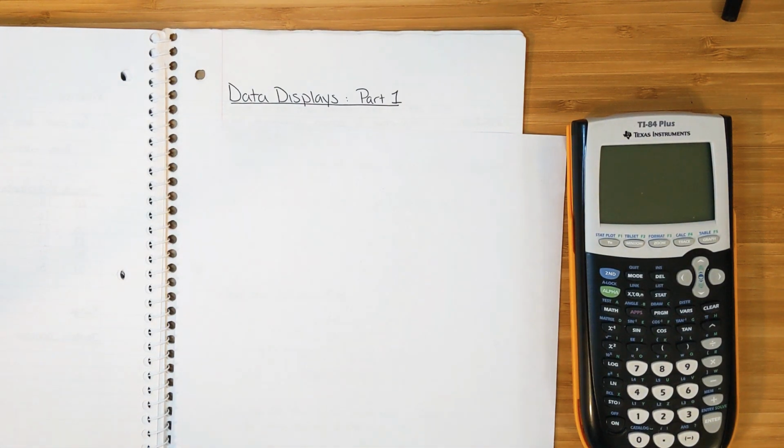Hey everybody, welcome to our video lesson on data displays part 1. We're going to talk about dot plots and box and whisker plots today, and we do have a couple other ways to display our data sets. So I'm calling this part 1, and then we'll worry about the other versions in the next lesson.